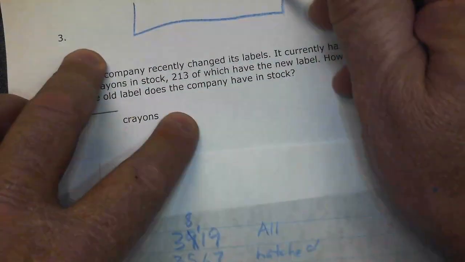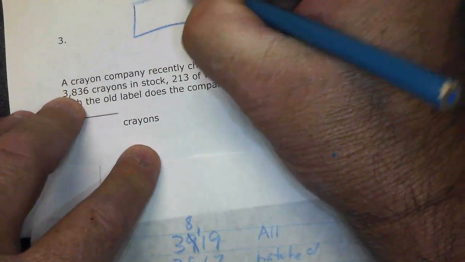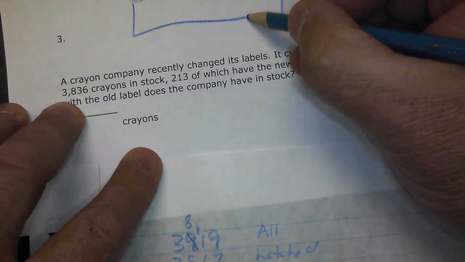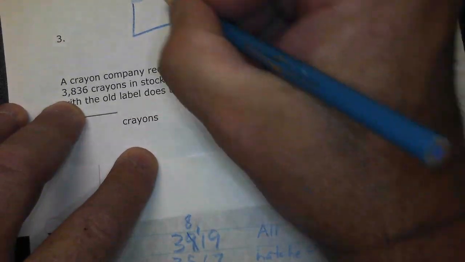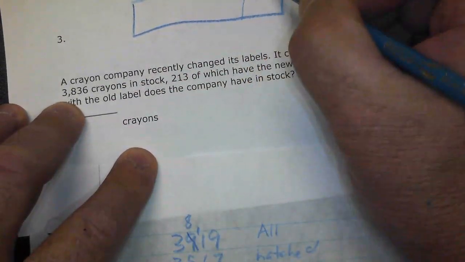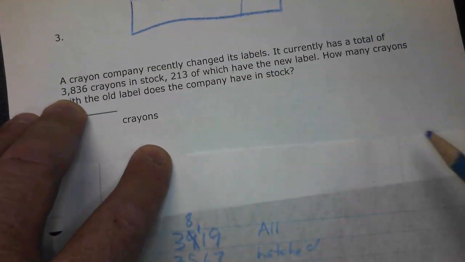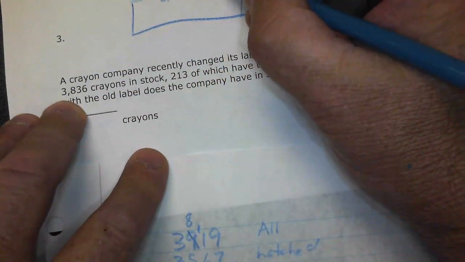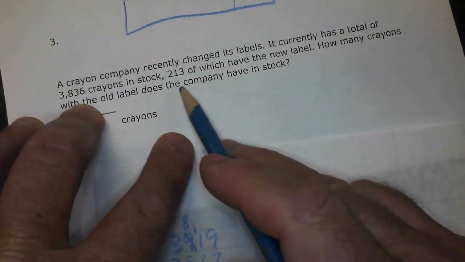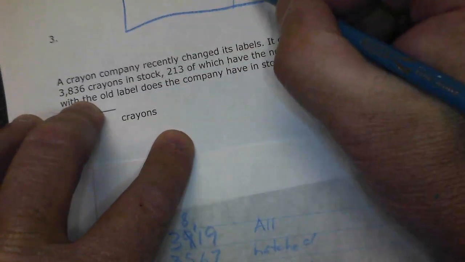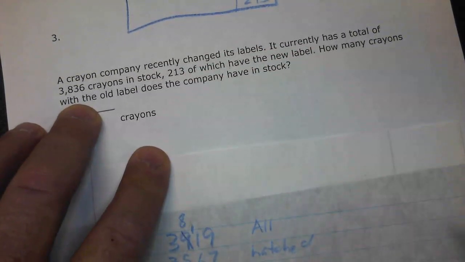So I'm going to draw myself a little graph here, and I'm going to call this the labels. And they've got a small portion of them that are new labels. I'll put NL for new labels, right? And then I'm going to put OL for old labels. So the labels in all are 3,836, and then they say they've got 213 in new labels. 213. So I got to figure out how many they have of the old labels.